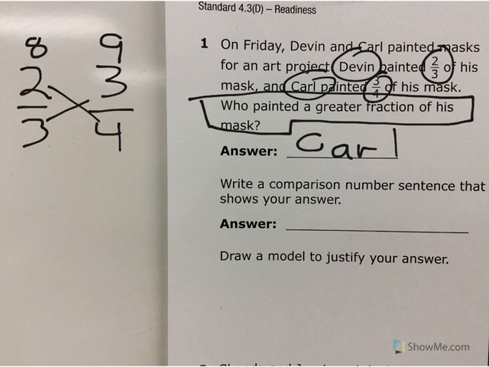Okay. Second part. Write a comparison number sentence that shows your answer. So it would be 2/3 is less than 3/4. Okay, and the next part, draw a model to justify your answer.